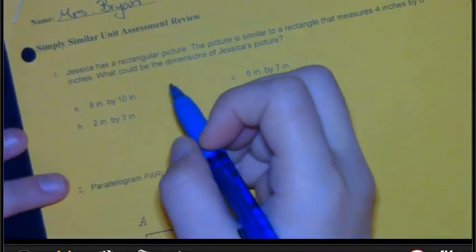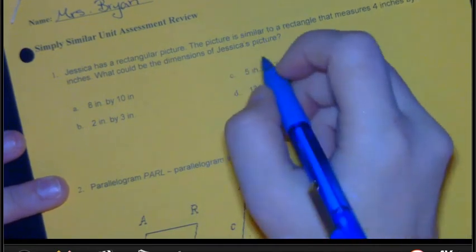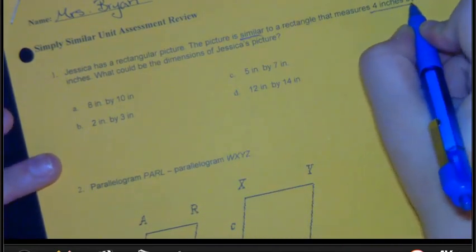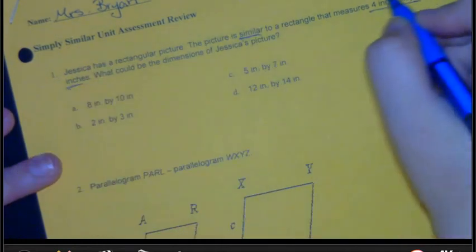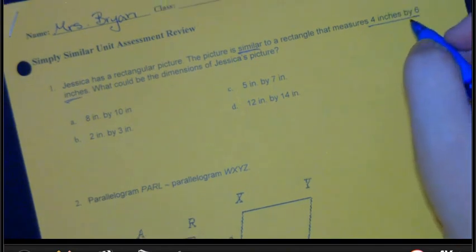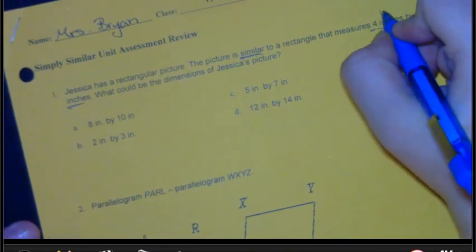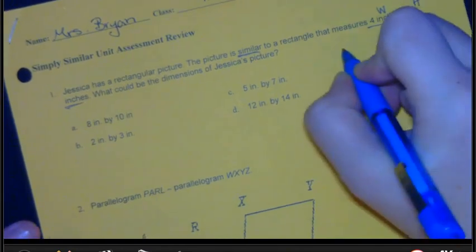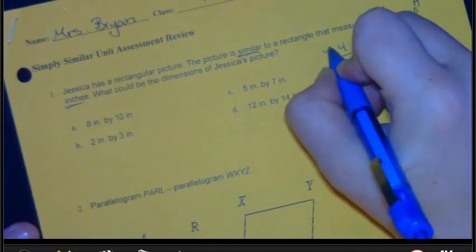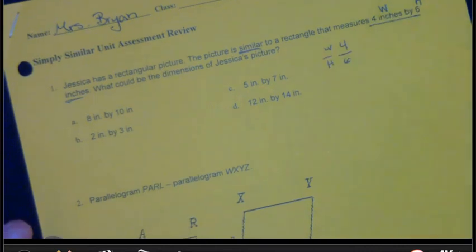Jessica has a rectangular picture, and the picture is similar to a rectangle that measures 4 inches by 6 inches. What could the dimensions of Jessica's picture be? Well, we've learned in previous lessons that the first number is going to be our width and the second number is going to be our height. We can write it as 4/6, having the width over the height. So the question is asking which could be the dimensions of Jessica's new picture.